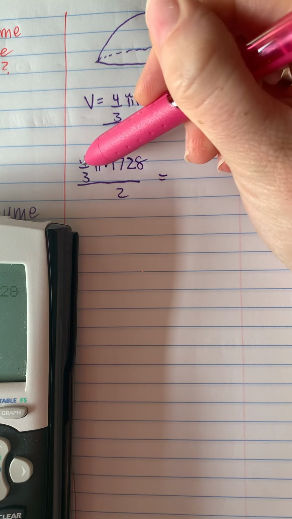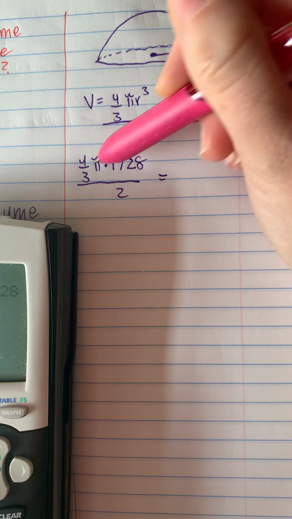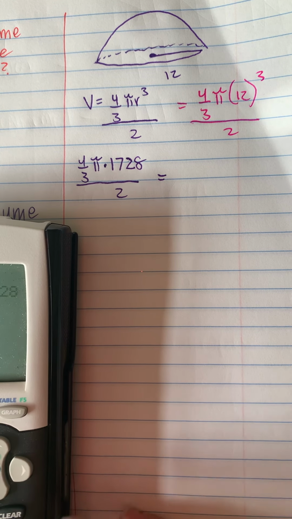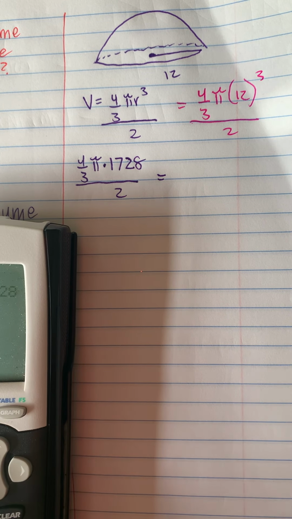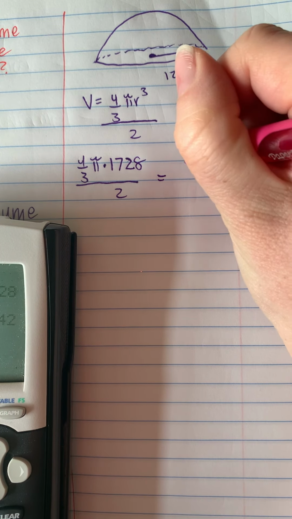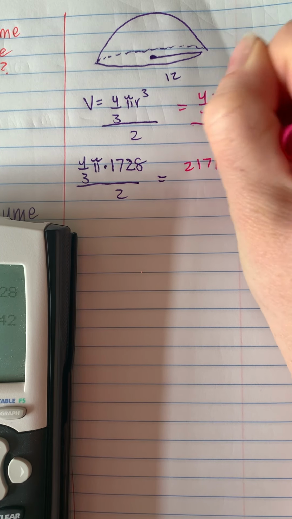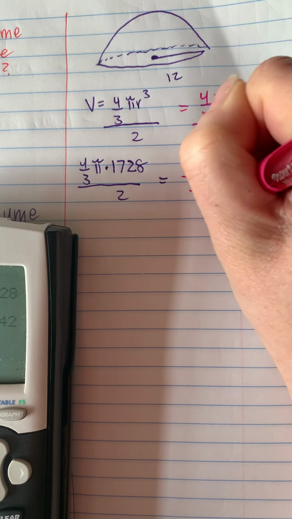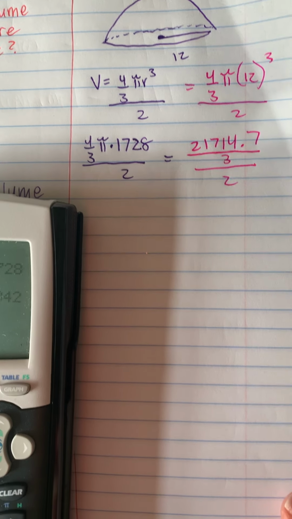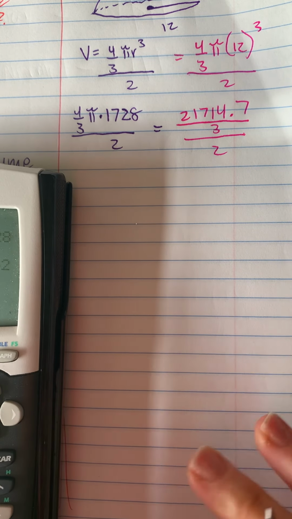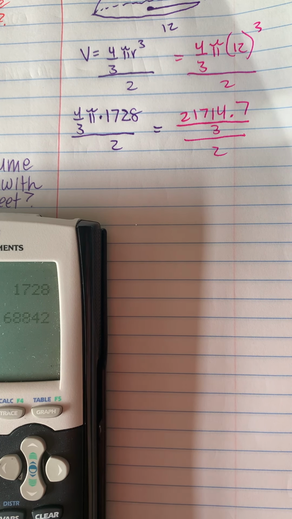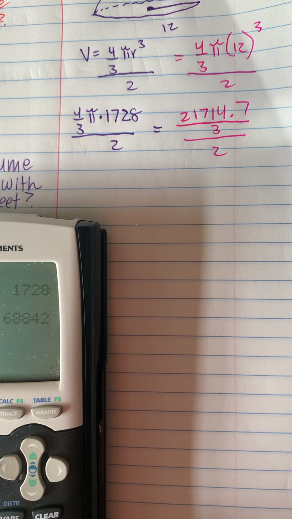Remember, 4/3 is 4 times all of this divided by 3. So 4 times pi times 1728. That gives us 21714.7, and that whole thing is divided by 3, and that whole thing will be divided by 2. I'm seeing a lot of the same mistake, but I can't see your work, so I'm not quite sure how some of you are getting some of the answers you are.